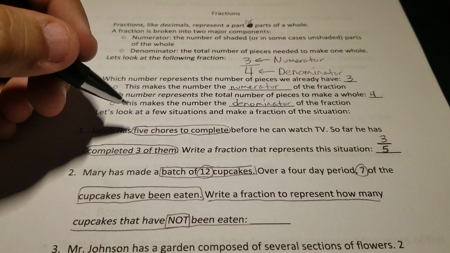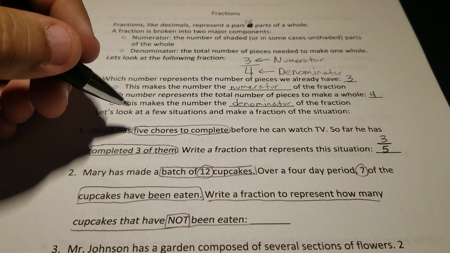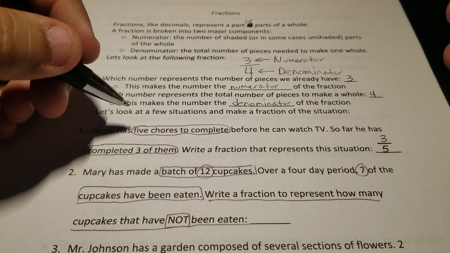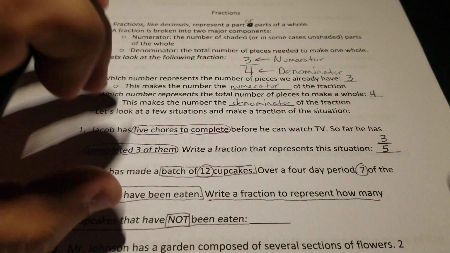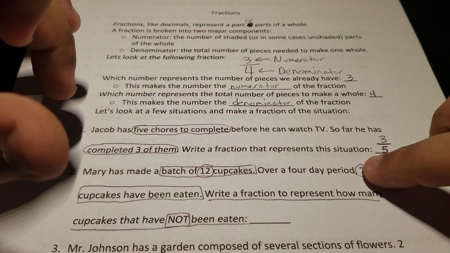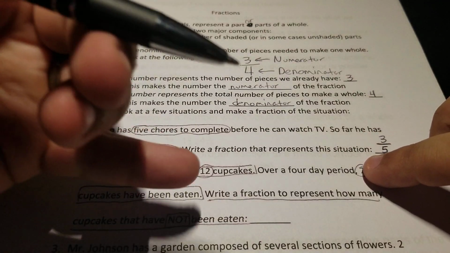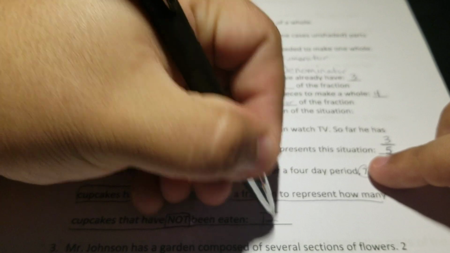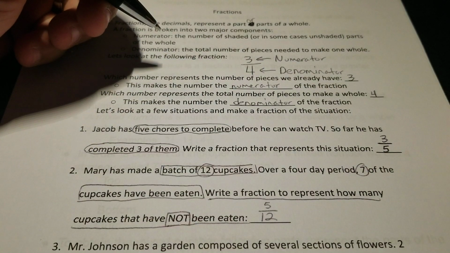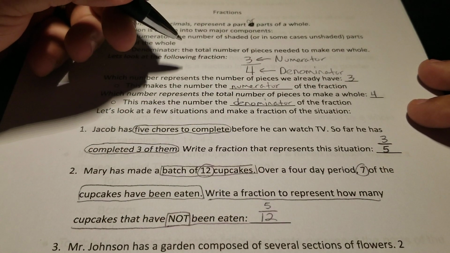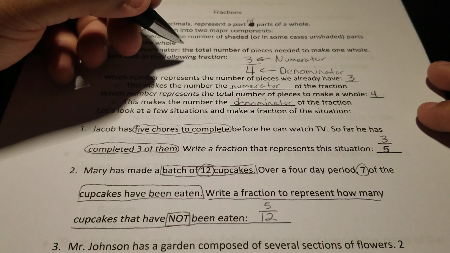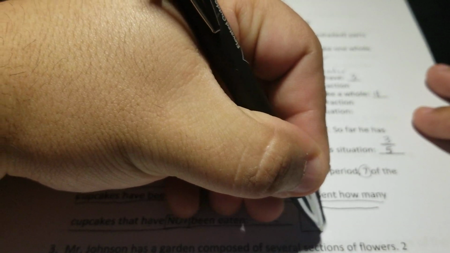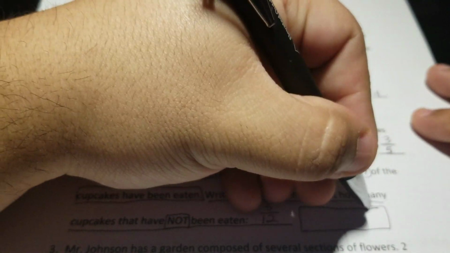But if I say 7/12, that's not what I'm looking for. I'm looking for the amount that has not been eaten. So right now what I have told the kids to do is you start with 7 and you count to 12. 8, 9, 10, 11, 12. That's 5 out of 12 cupcakes that have not been eaten. And you'll see this more specific in the next video. If I have to, I will draw a model to prove this.